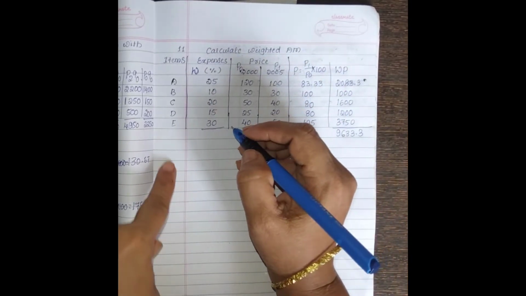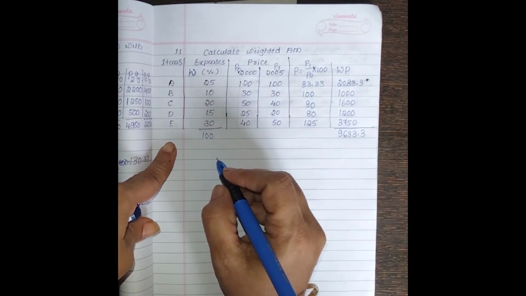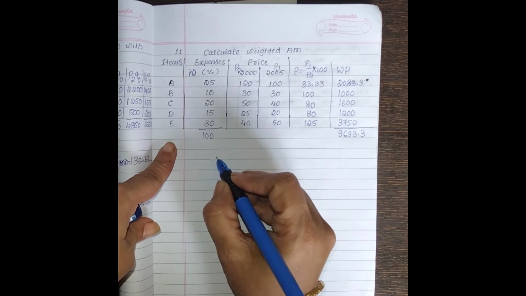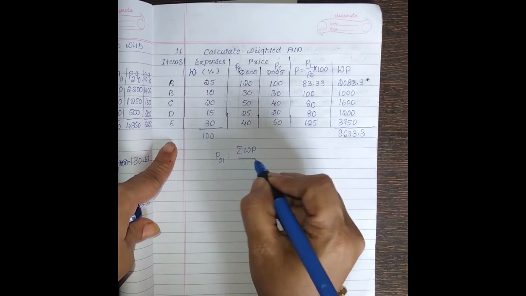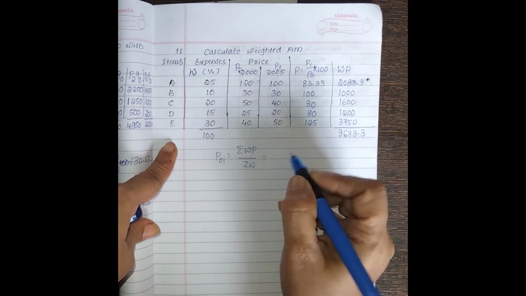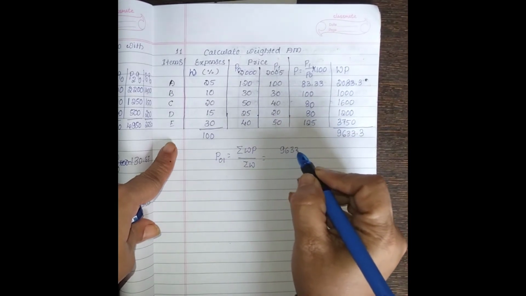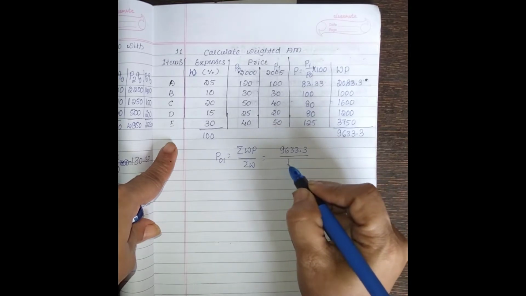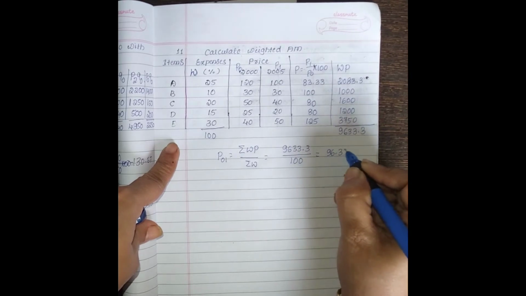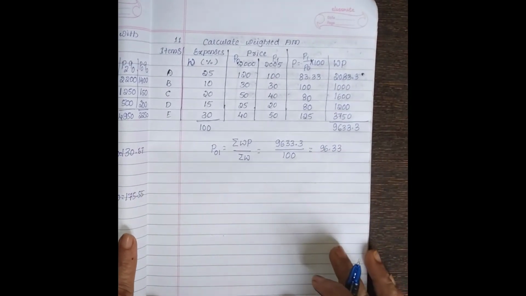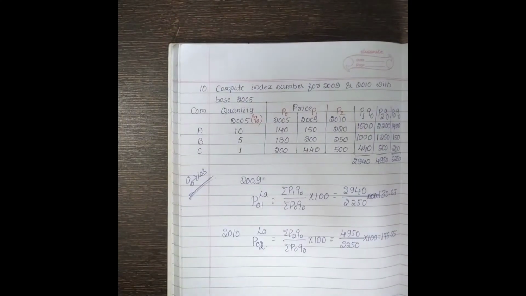W total you have to take, because the formula for the weighted price index number, weighted arithmetic mean, is P01 equals summation of W into P divided by summation of W. What is WP? WP is 9633.3 divided by 100. Then what is the answer? 96.33 is the answer. Then the 12th one is a geometric mean.